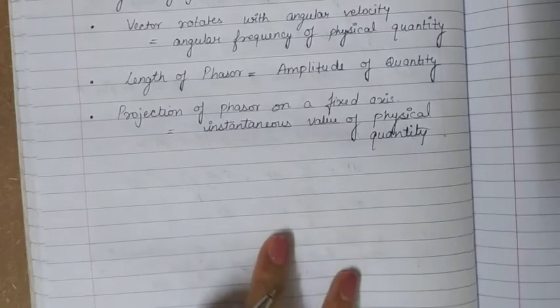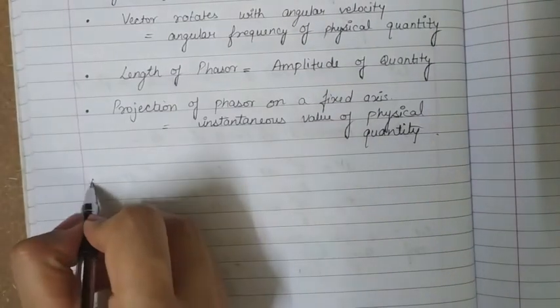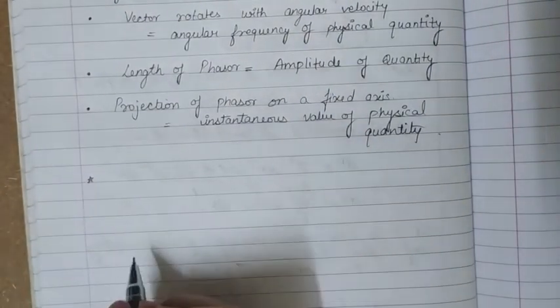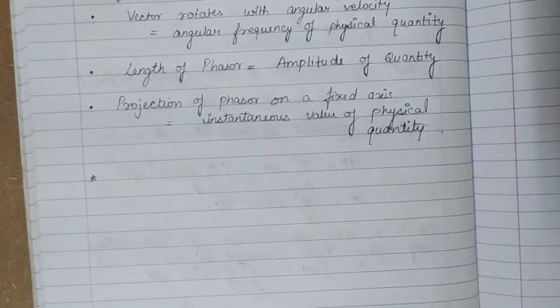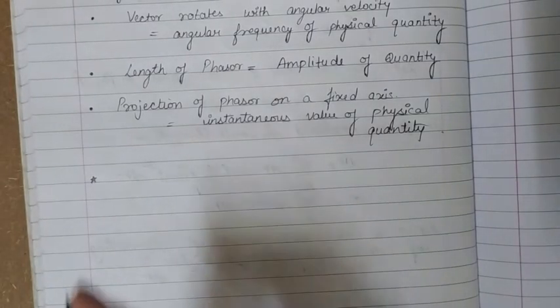Then after phasor, the next point that we have to note is, if there are two quantities having a certain phase angle, the phase angle between their phasors will also be the same.